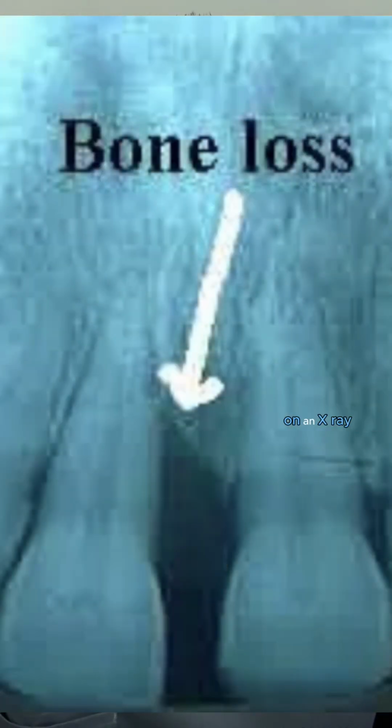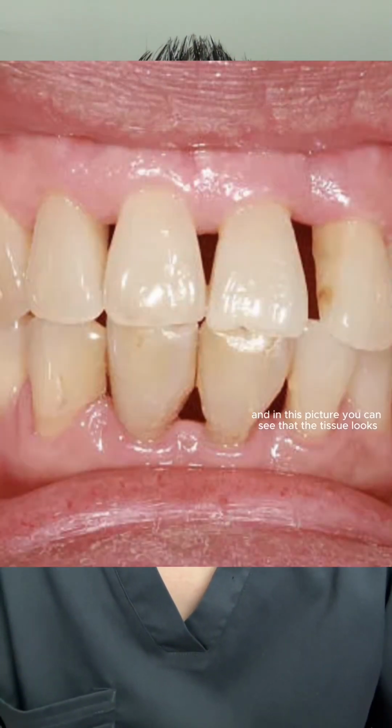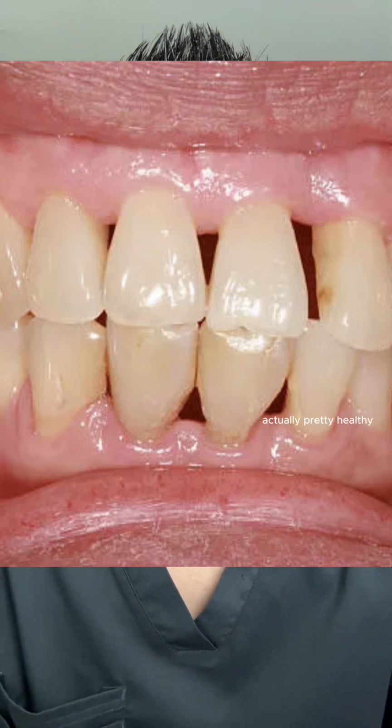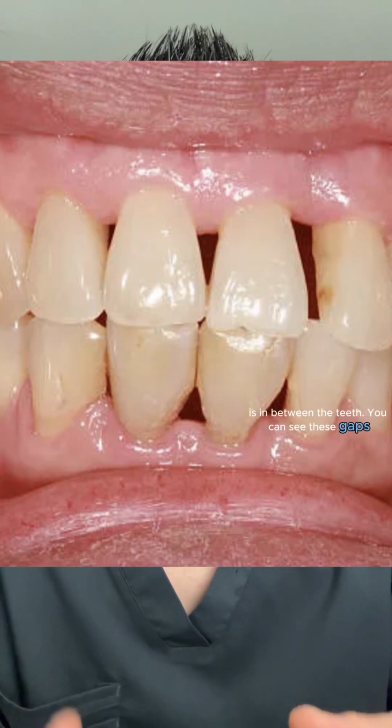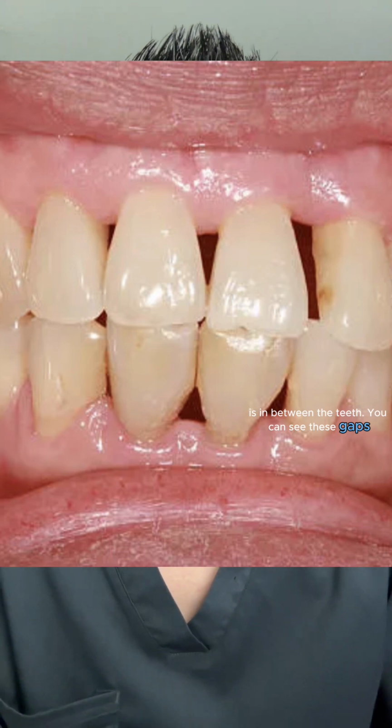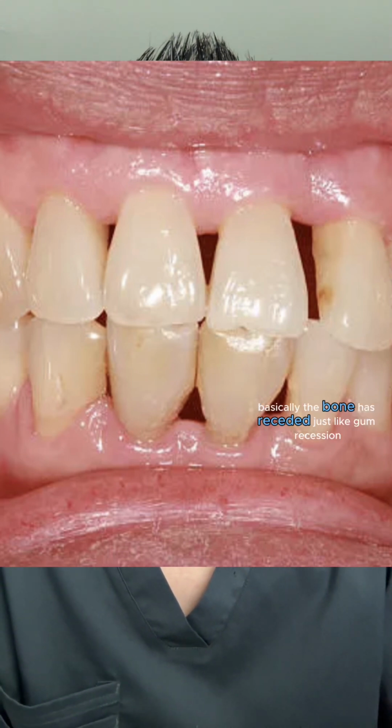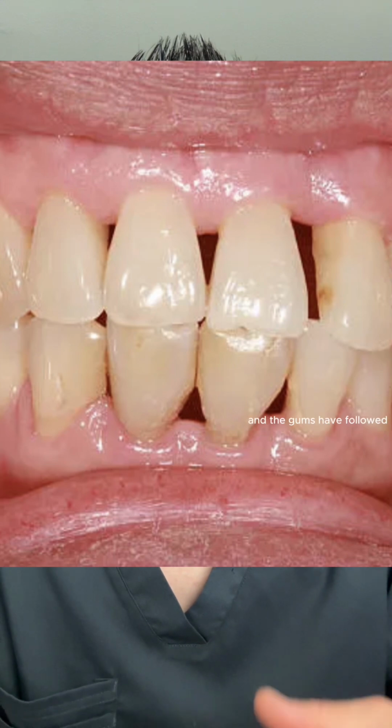Here is an example of what the bone loss looks like on an x-ray. You can see that in between the two central incisors, the bone is not quite at the same level. And in this picture, the tissue looks actually pretty healthy, but you can see evidence of bone loss. You can see that the gum tissue no longer is in between the teeth. You can see these gaps. Basically, the bone has receded, just like gum recession, and the gums have followed and are no longer as high as they should be.